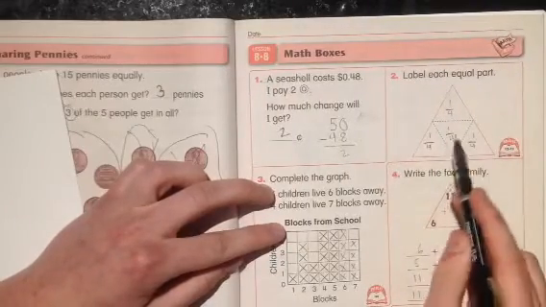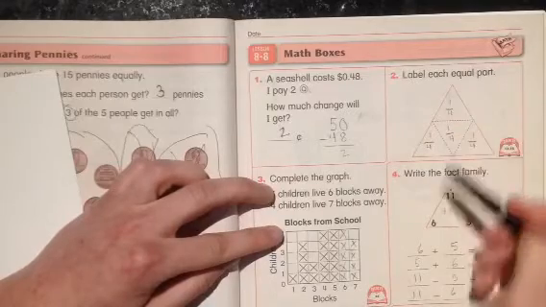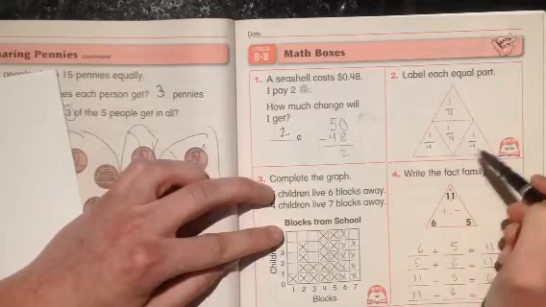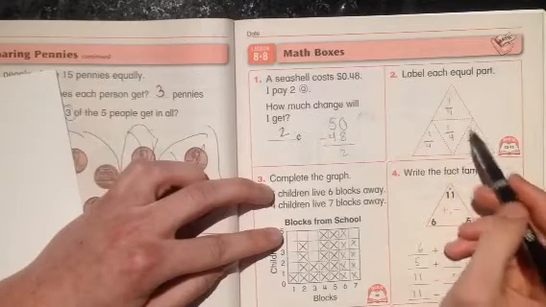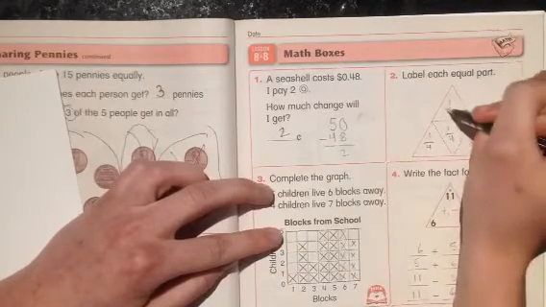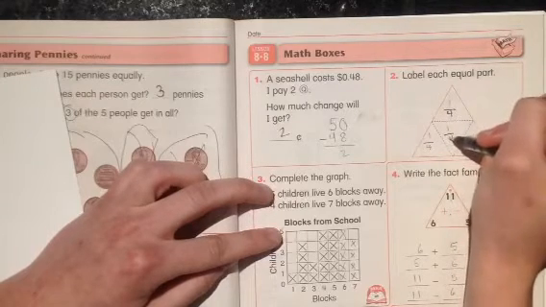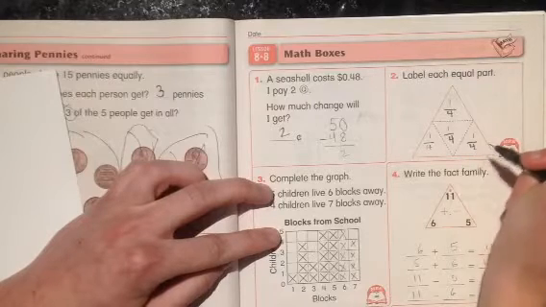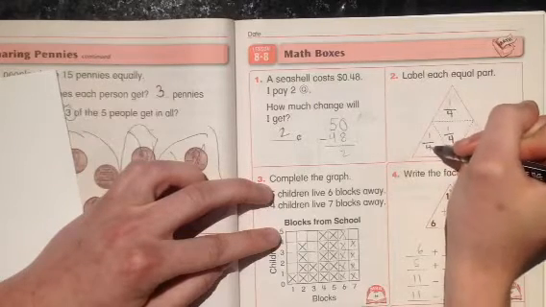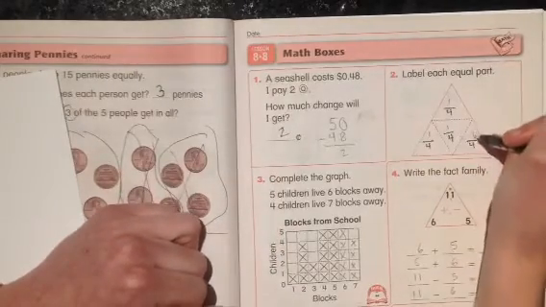These are all equal triangles inside the big triangle. The whole triangle is the outside. These little pieces are the equal parts. They're all equal. There's 1, 2, 3, 4. So we had 4 as our denominator. Remember, denominator goes on the bottom. Denominator is how many total parts make up the whole. Okay, so 4 total parts make up the whole, and each piece is its own.